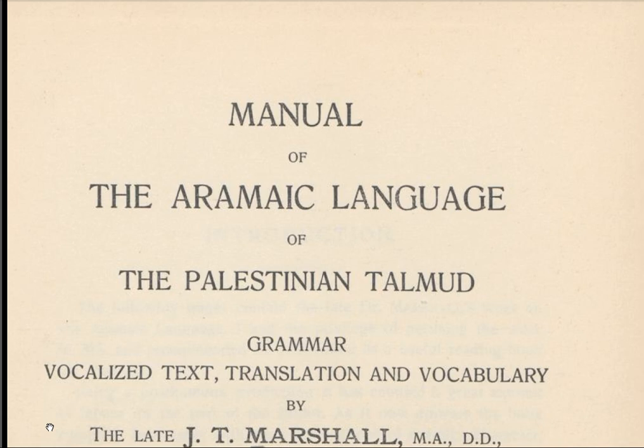It was published posthumously, and scholarship has thrown more light on the language since it was written, but it's still a very useful introductory book to introduce yourself to the language itself. And we're going to go through it. This is a straightforward grammar course to give you an outline of the language.